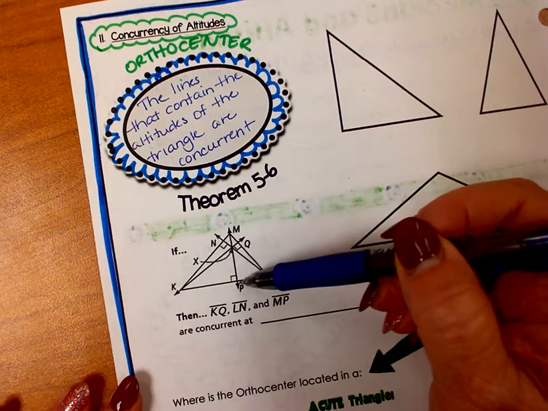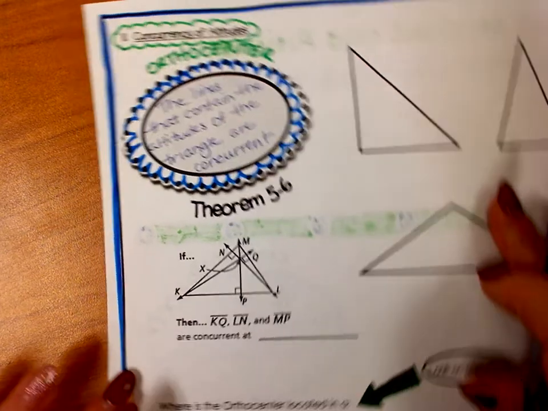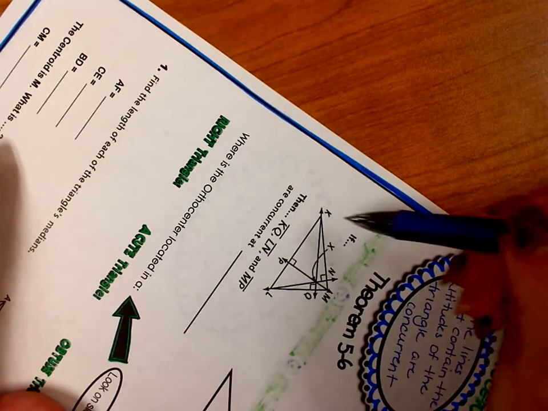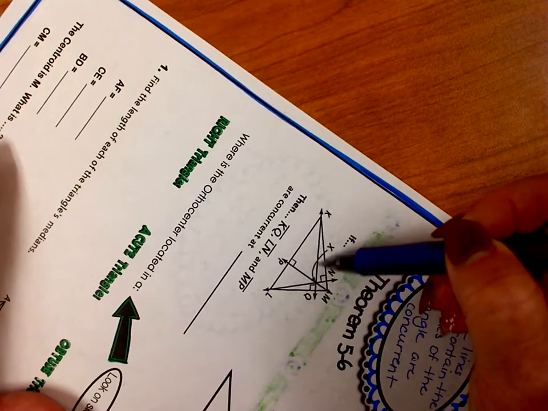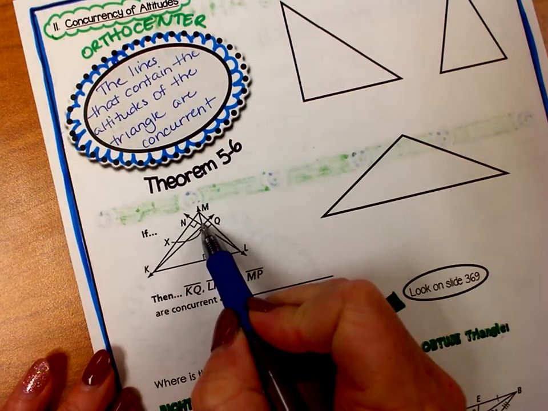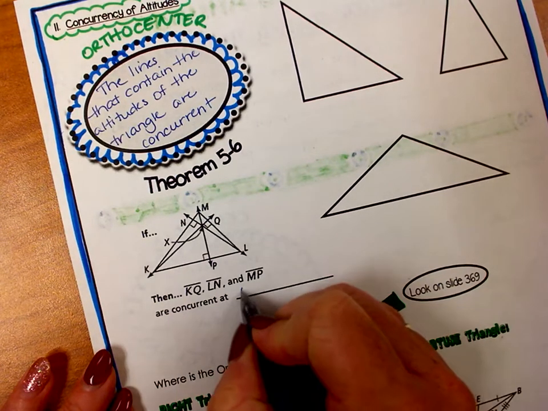Remember that altitude is another name for height. So if you turn the triangle onto each base, then the altitude is going to be the height of the triangle when it's sitting on that base. Okay, let's spin it back around. So each of these are concurrent, or that is, they intersect at the orthocenter.